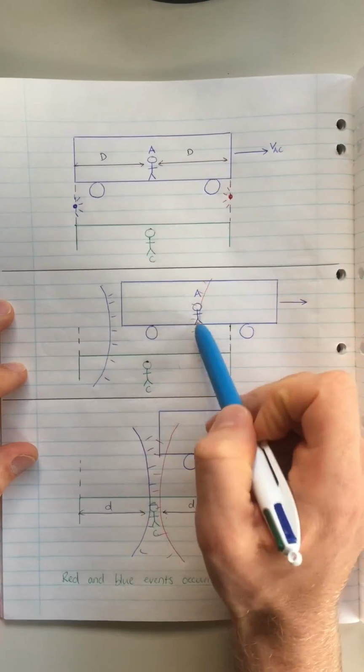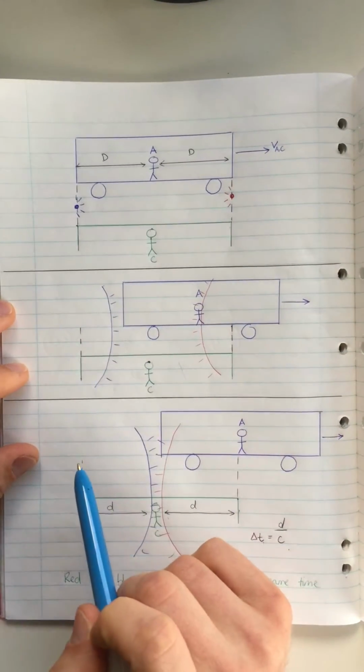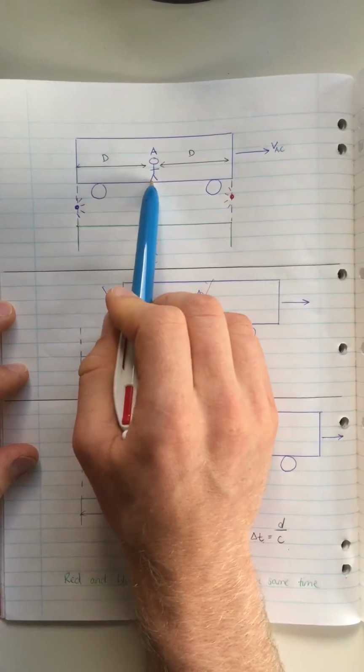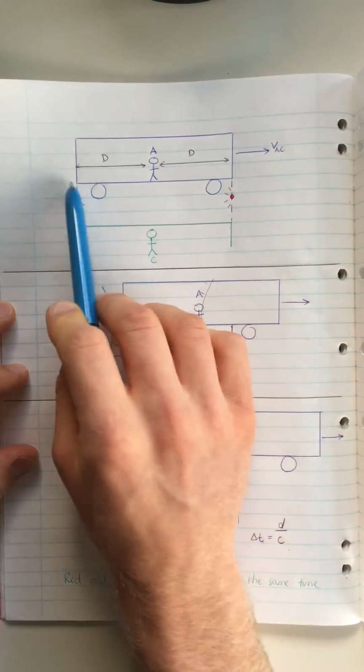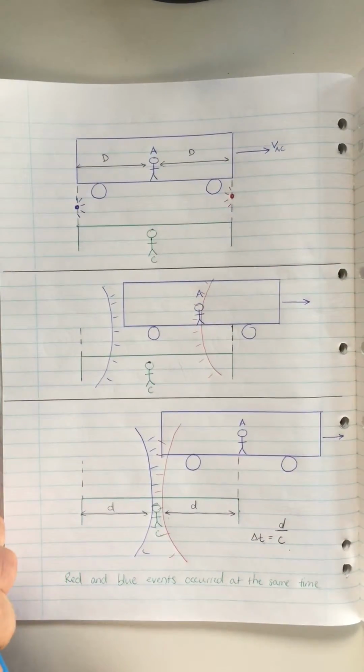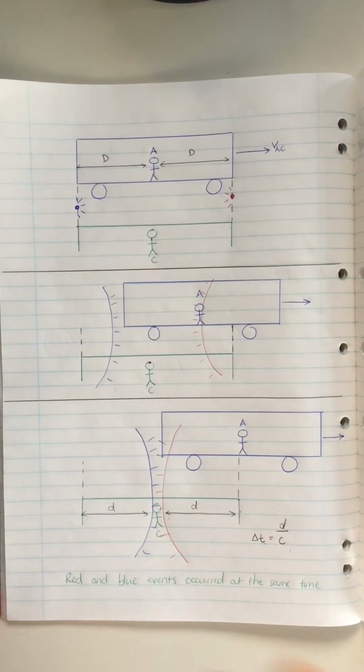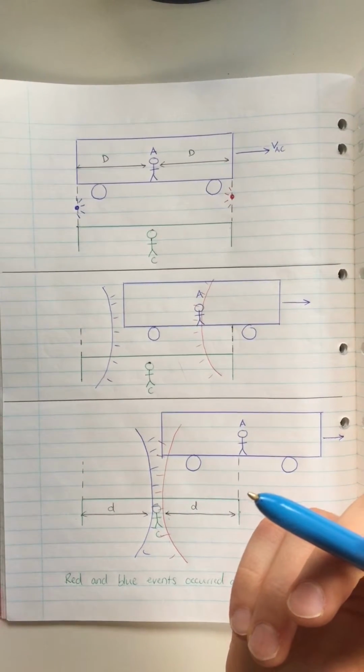They agree that she sees the red flash before the blue flash, but she says that the red flash is coming at her at exactly the same speed that the blue flash is coming at her. So what's she supposed to conclude from this?